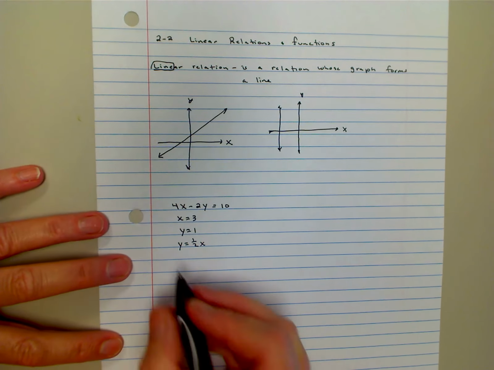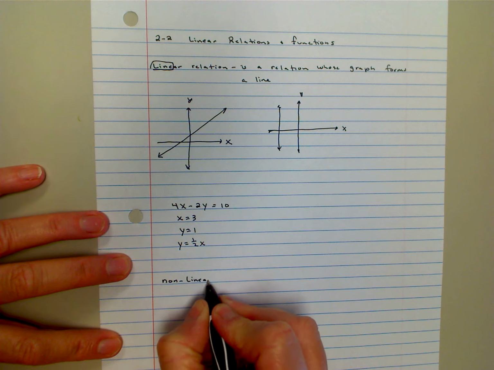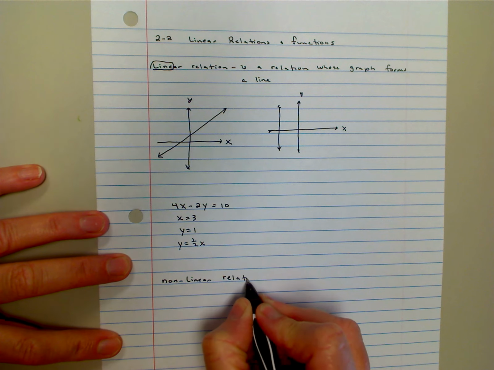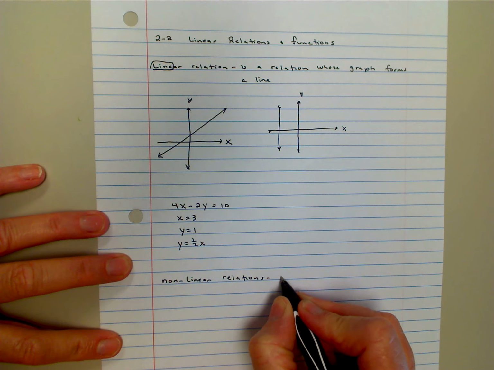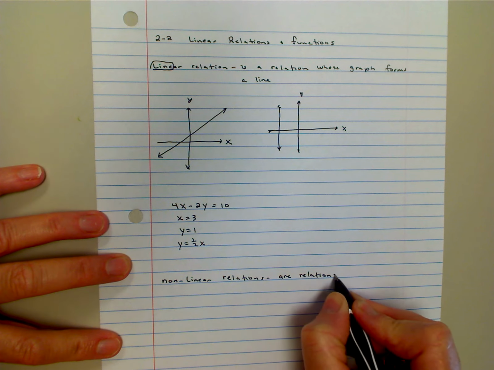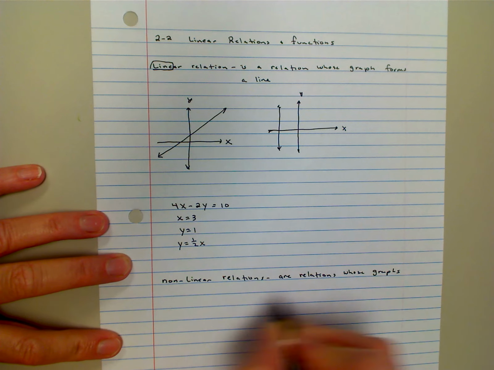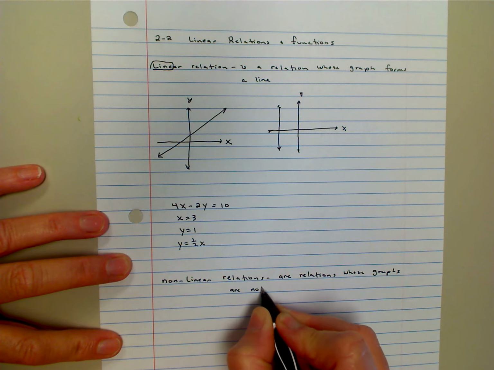Okay. Now, non-linear relations are relations whose graphs are not straight lines.